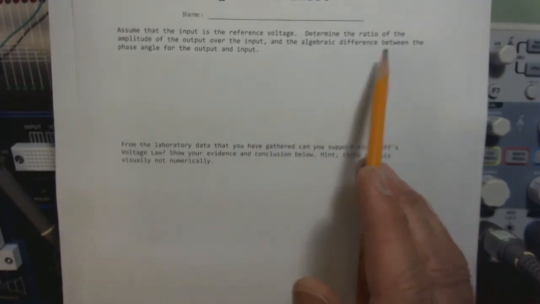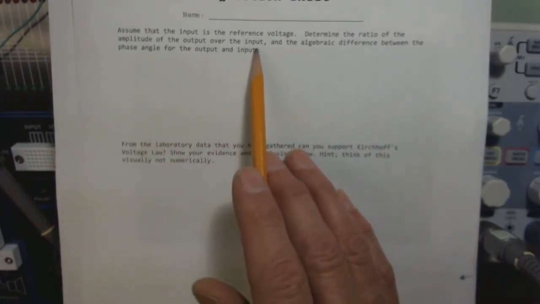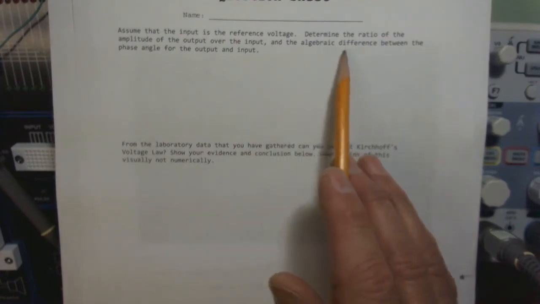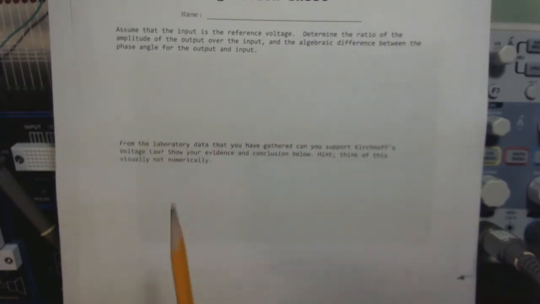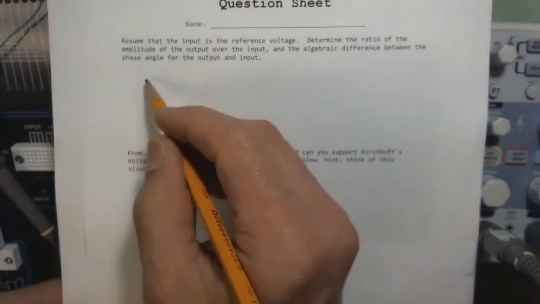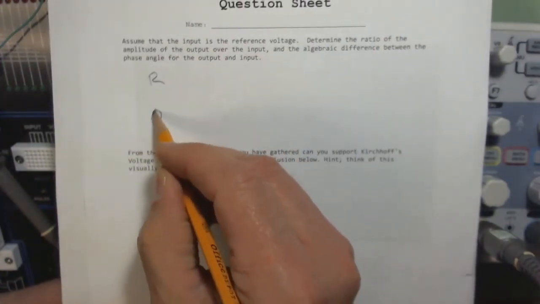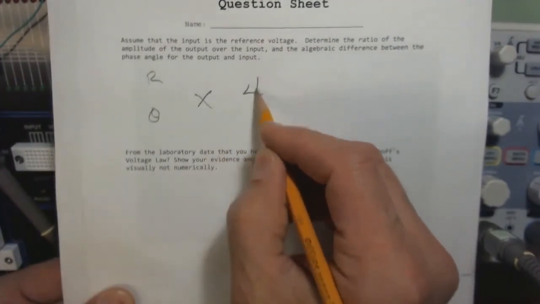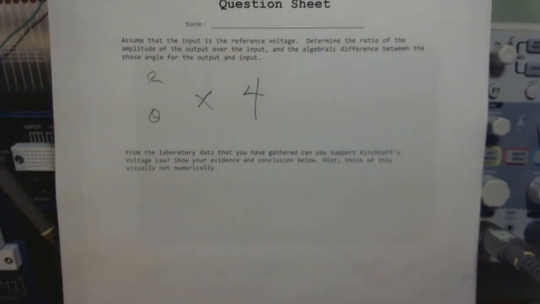Okay, so determine the ratio of the amplitude of the output over the input. That's what we just did. And the algebraic difference between the phase angle for the output and the input. So you're going to have that ratio and that theta difference for all 4 cases. You'll do that for all 4 of those pictures, all 4 of those data points that I send to you.